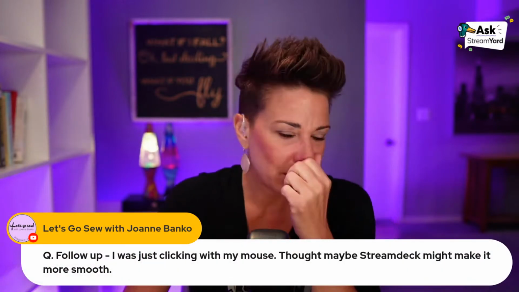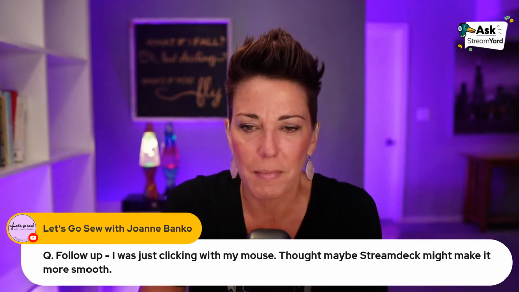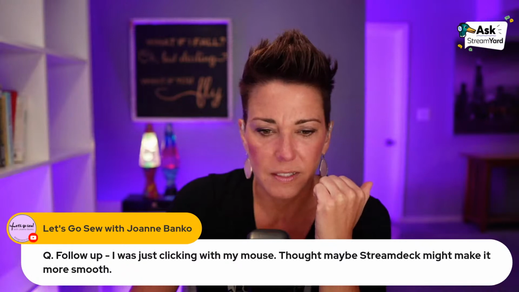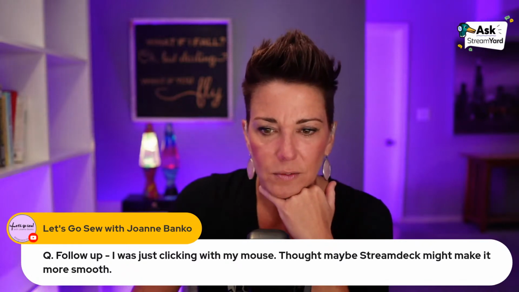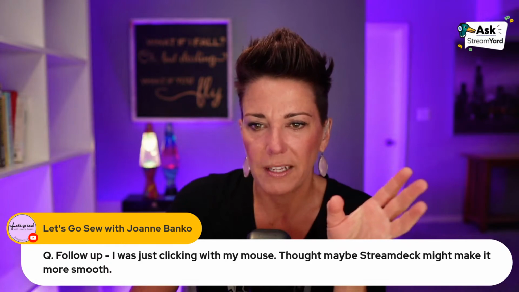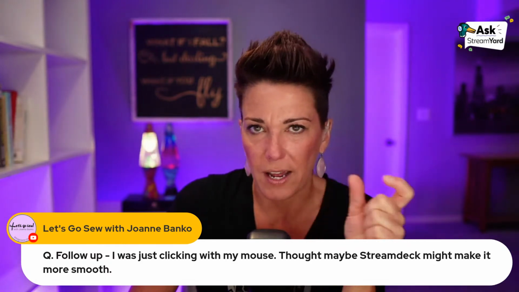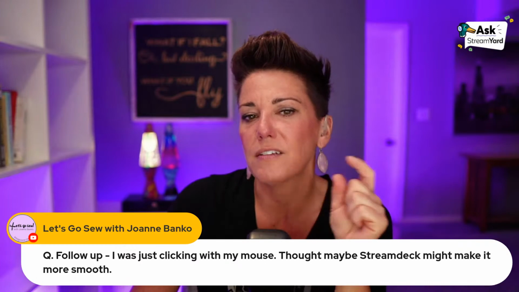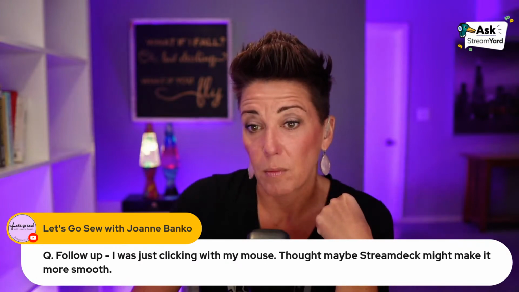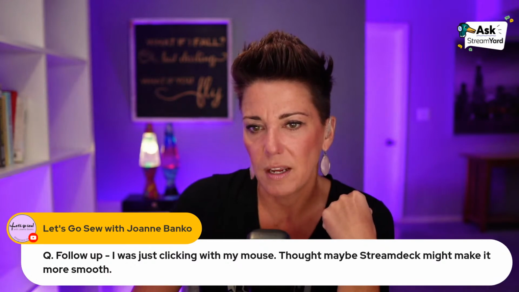There you go. So Joanne says, follow up. I was just clicking with my mouse. Thought maybe Stream Deck might make it more smooth. Well, let's see. Your hotkeys, that would be what you control with your Stream Deck. You can't toggle between different assets. So for example, you can't switch a background. You can't be on a background and then change a background.